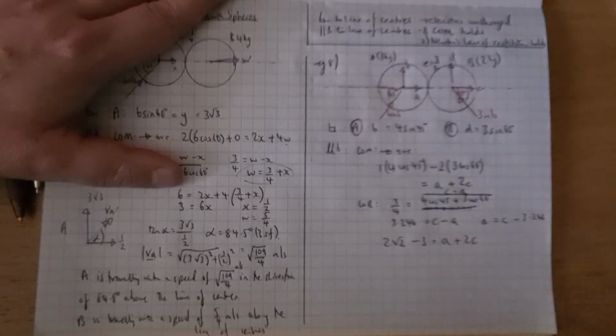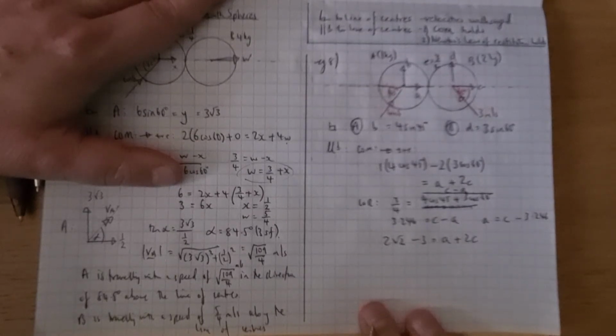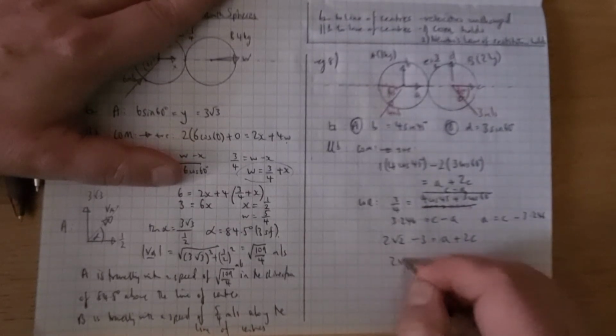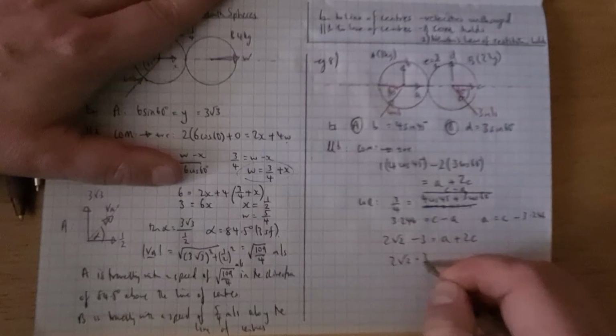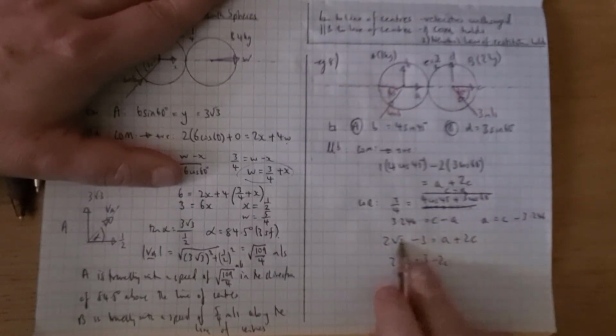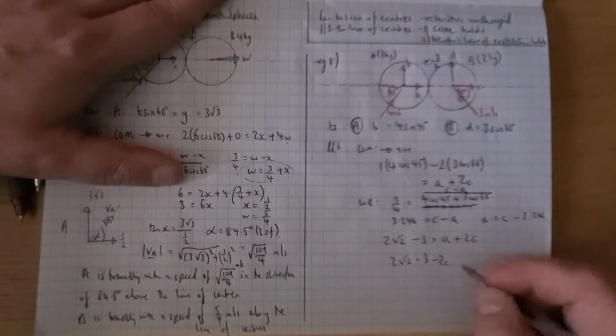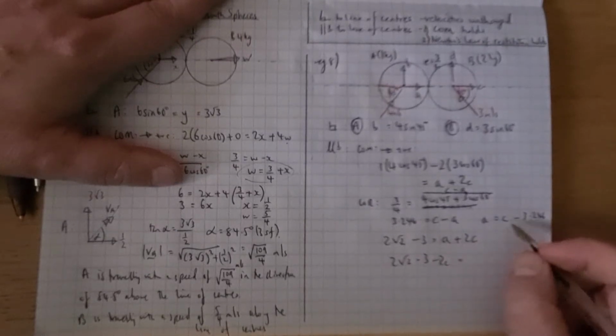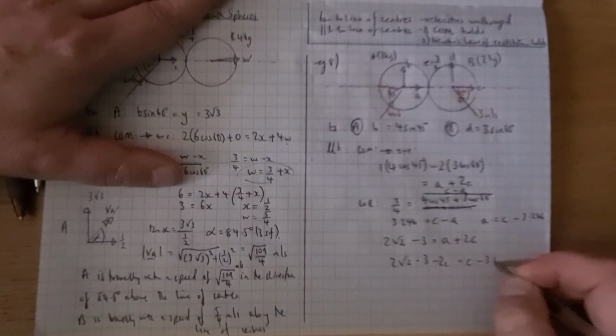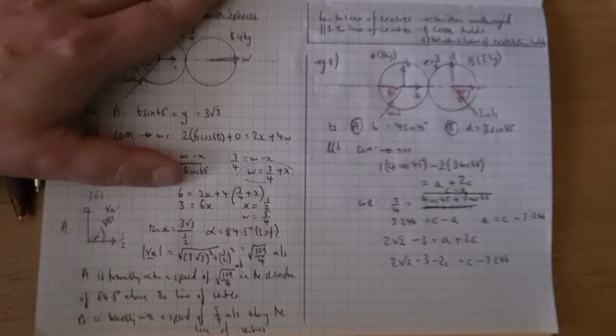And then if I equate the A's to each other, I've got that 2√2 minus 3 minus 2C, which is what A equals in our second equation, is going to equal C minus 3.246.